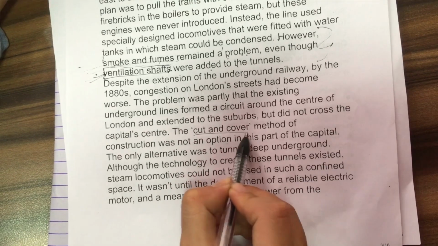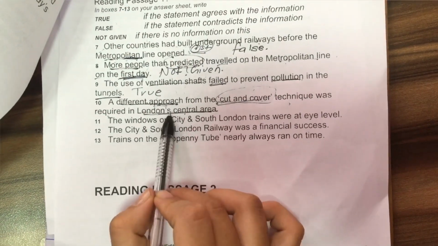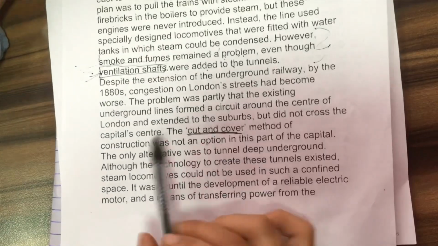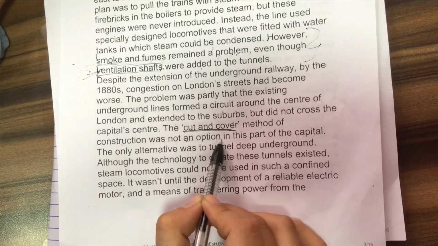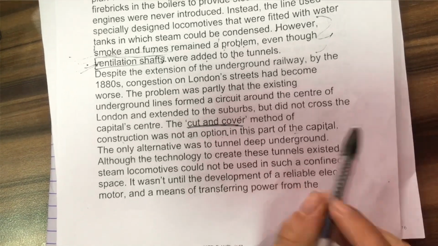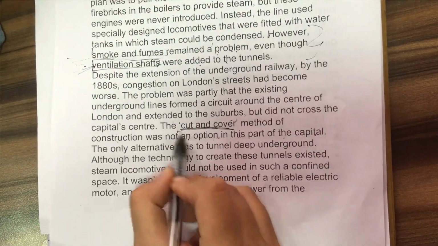Okay, can we see cut and cover here? Our question says a different approach from this was required in London's central area. The cut and cover method of construction was not an option in that part of the capital. Here it has said it was required, but here it has now said it was not an option.